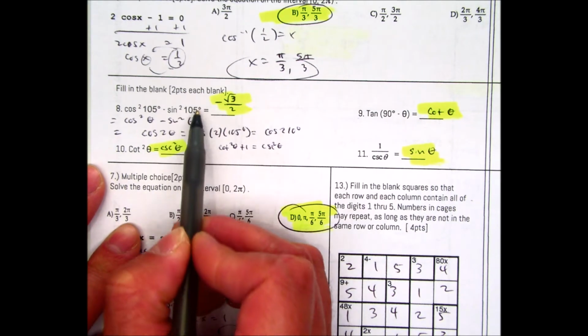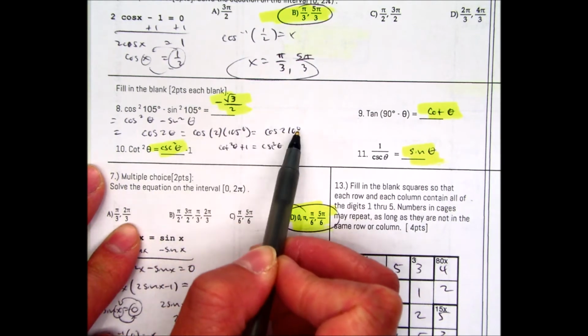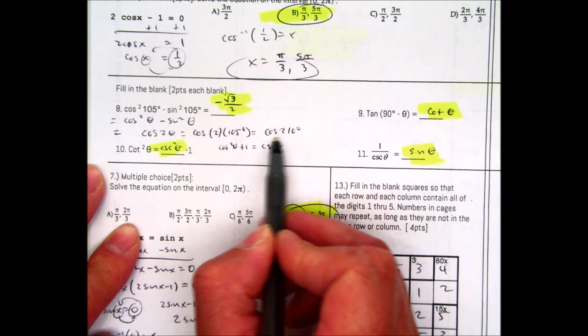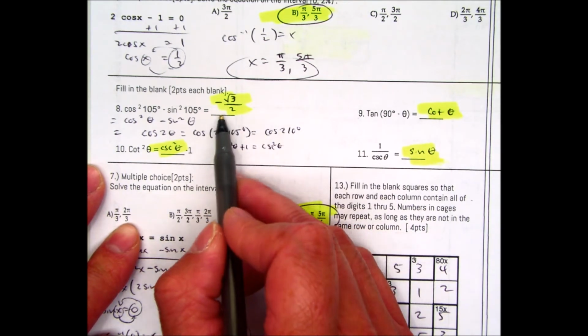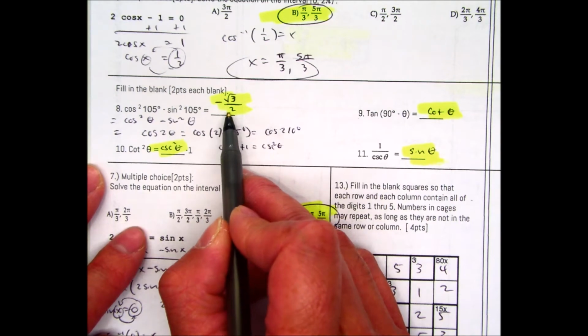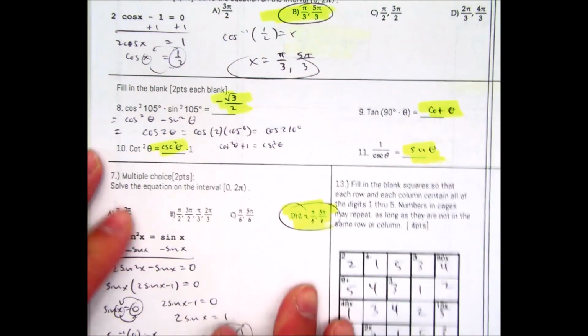2 times the angle is 105 degrees, so you have cosine of 210 degrees. We're not looking for cosine 200 degrees. You can actually simplify that even more. Cosine 210 degrees is negative radical 3 over 2. So again, if you missed the negative sign, you got 0 points.